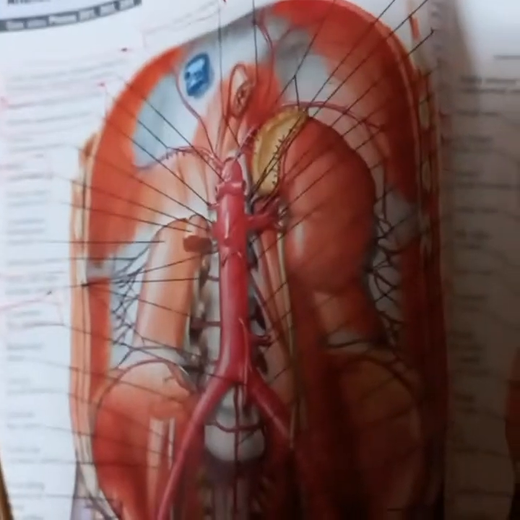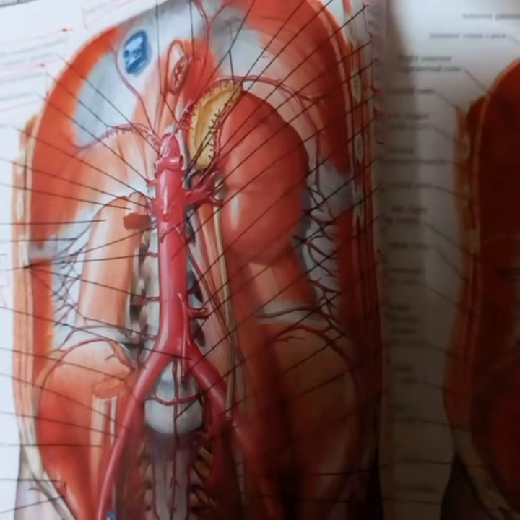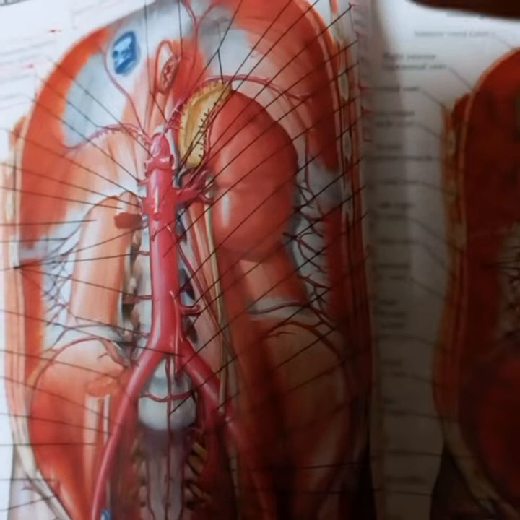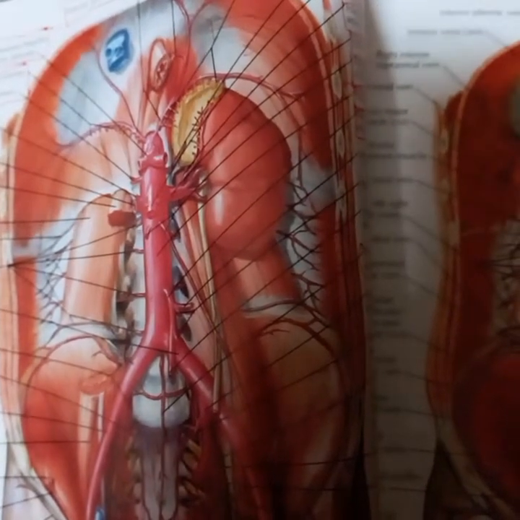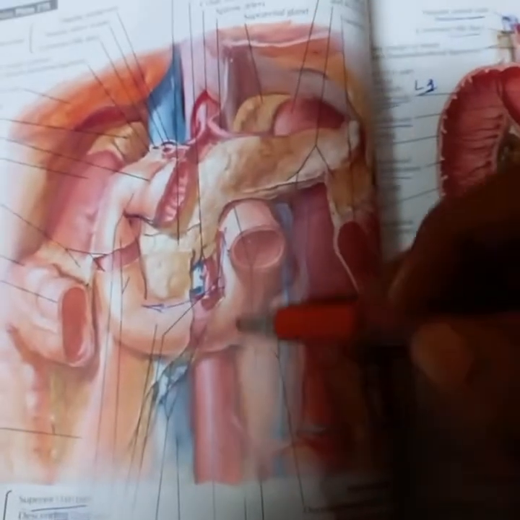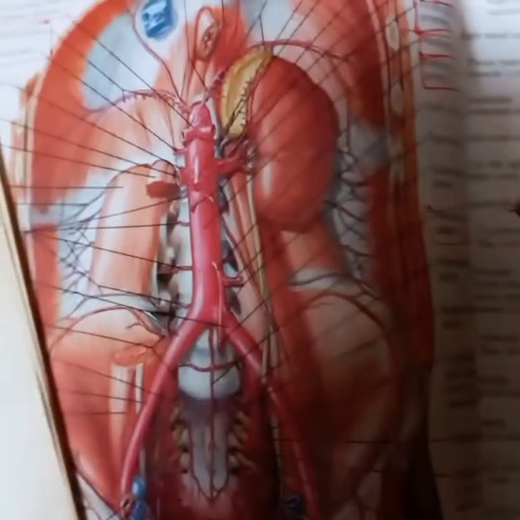To go with the relations of the abdominal aorta, anteriorly it is related to the celiac and aortic plexus of nerves, the body of the pancreas, the uncinate process, and the third part of the duodenum. The duodenum has four parts. The third part is the horizontal part lying here. The abdominal aorta passes behind the pancreas and the third part of the duodenum.